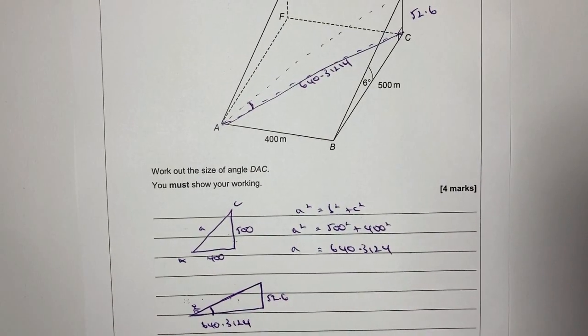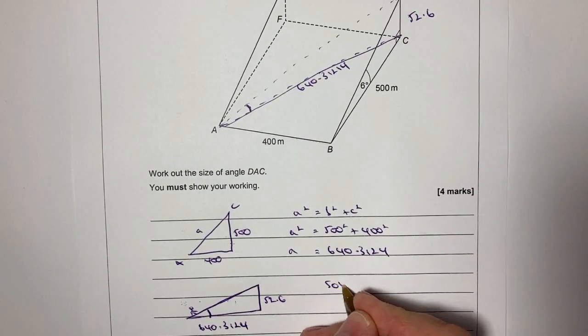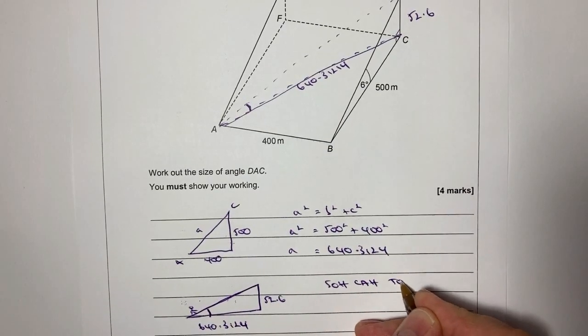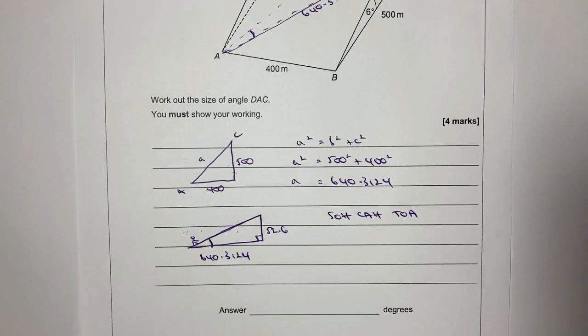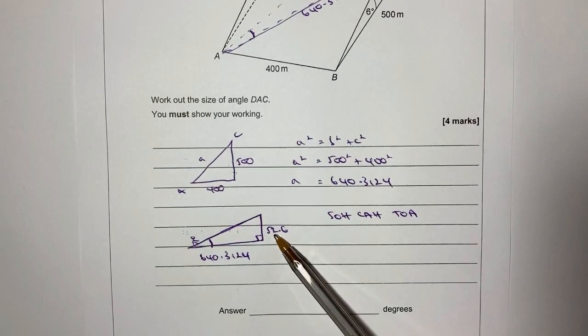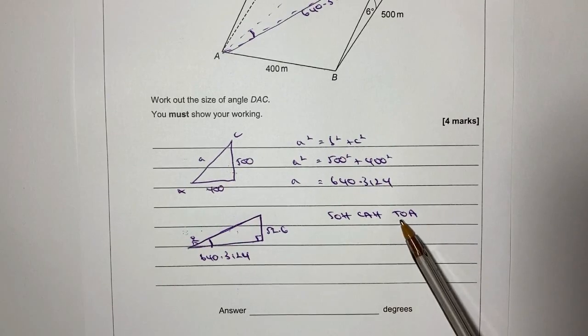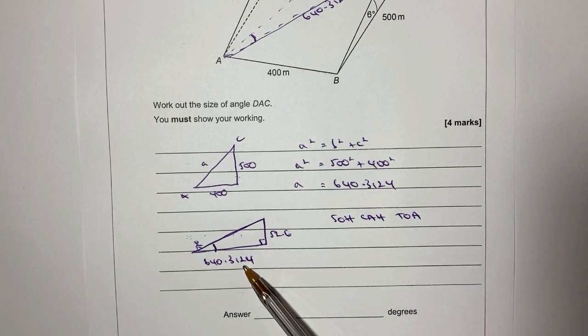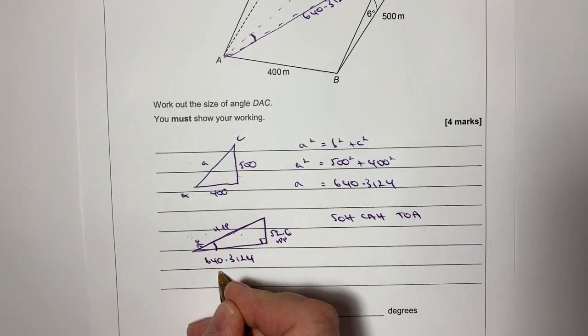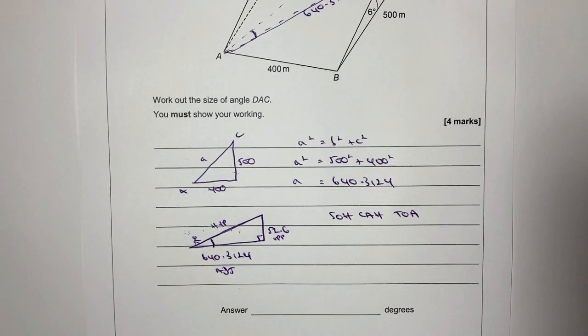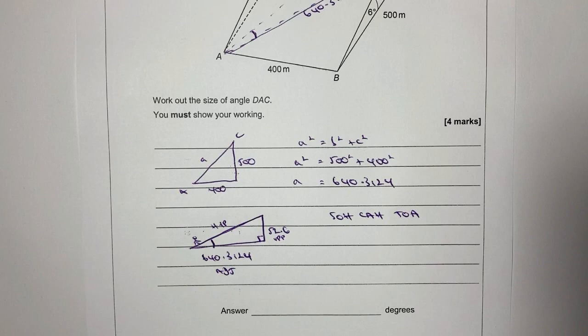Once again we're going to be using SohCahToa. Remember it's a right angle, so we can use SohCahToa to work these sorts of things out. At this moment in time we know that the opposite is 52.6, and we know the adjacent is this one, so remember this is the opposite, this is the hypotenuse, and this is the adjacent. Remember we're looking for the angle, we're not looking for the length of the hypotenuse. If we were, we could use Pythagoras again. But this particular one we're looking for the angle.